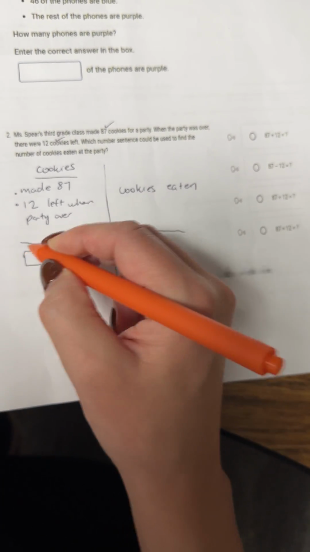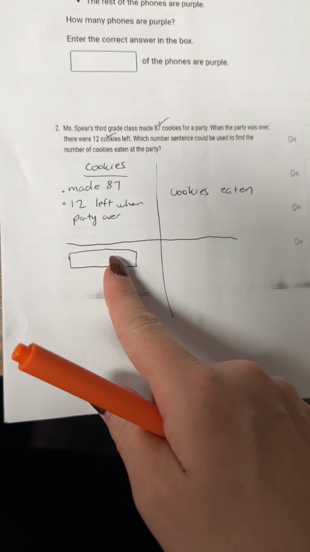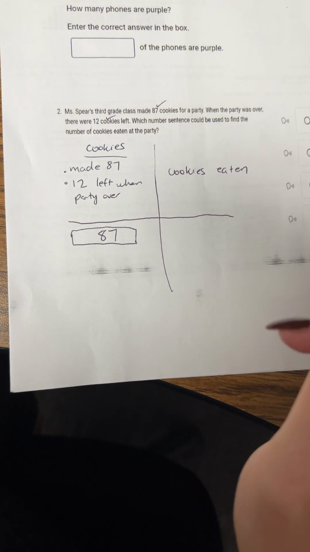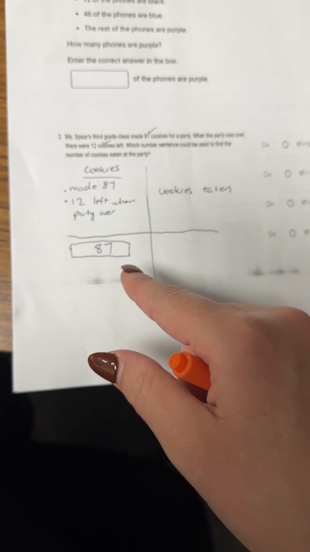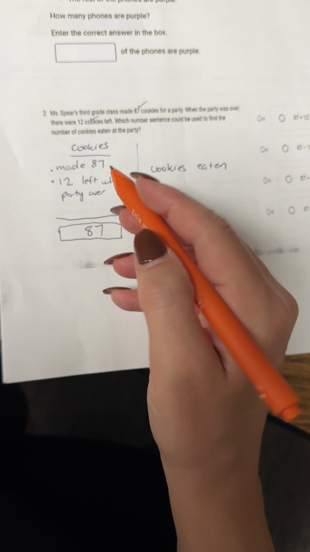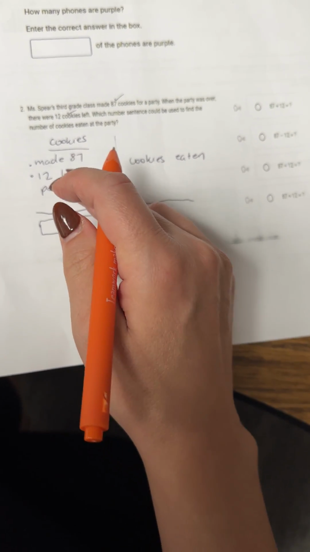Sometimes they'll put the total on top. Sometimes it'll be on the bottom. But when we draw it ourselves, we'll just put it on top. And the total, in this case, is what we started with. So the total was 87. And we have two parts. It's the amount that was left over and the amount that were eaten. If we combine those two together, we'll get what we started with.